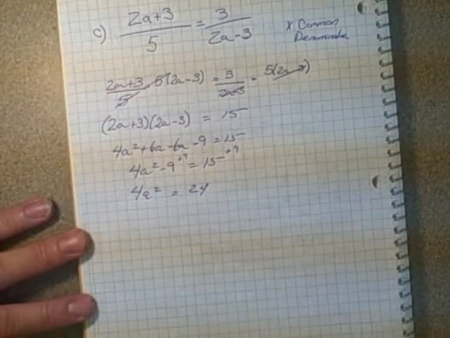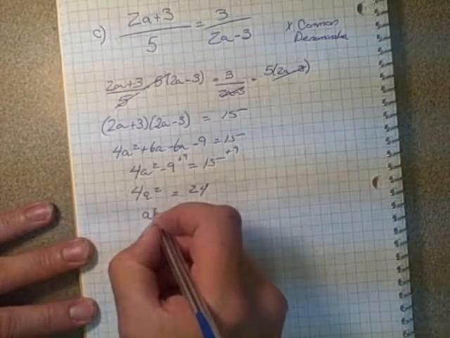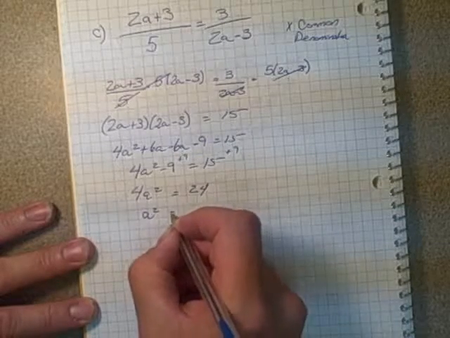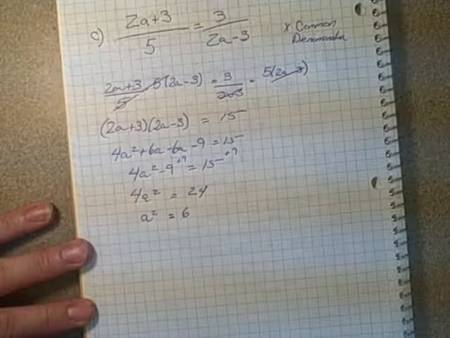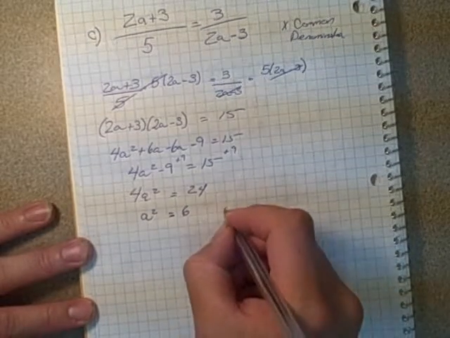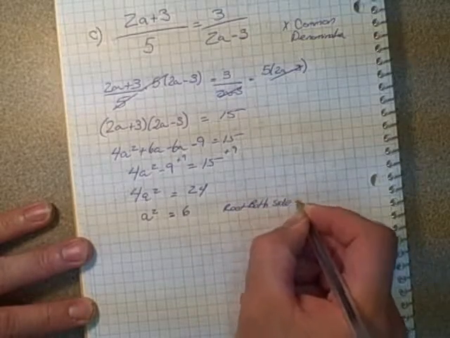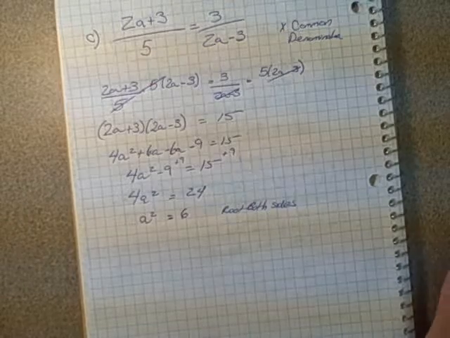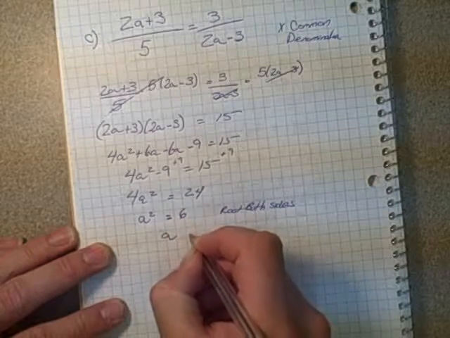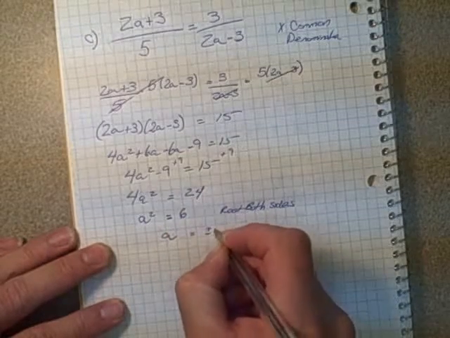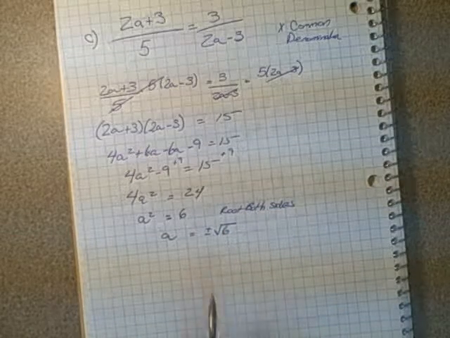Okay, then we can divide by 4. So a squared is going to equal 6. And then just take the square root of both sides. So make sure I'm still writing in the view pad. Good. So that would mean a is equal to plus or minus the square root of 6. And we can leave it in root form like that. Now that's as simple as that would be.